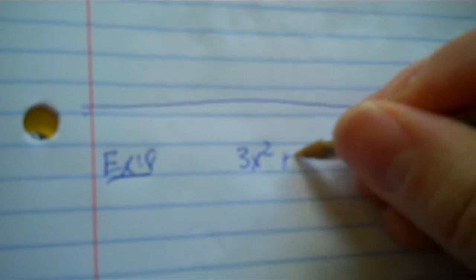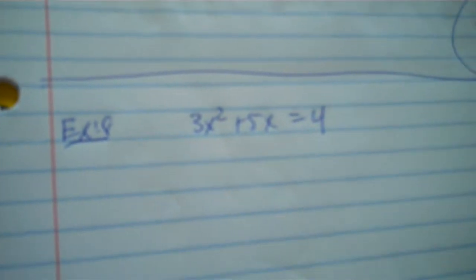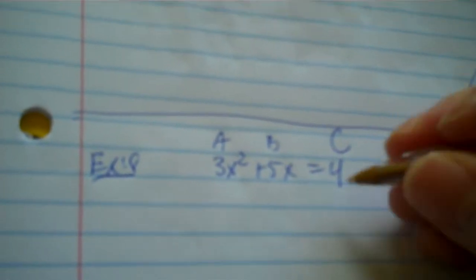Okay, example 8. 3x to the second plus 5x equals 4. So that's an A, that's a B, that doesn't have an x, so it's a C. So we need to get rid of this 4. And then there's no C over there, so it goes at the end.